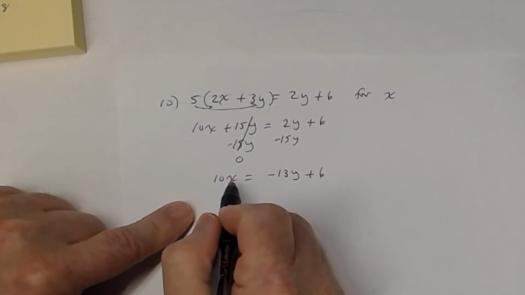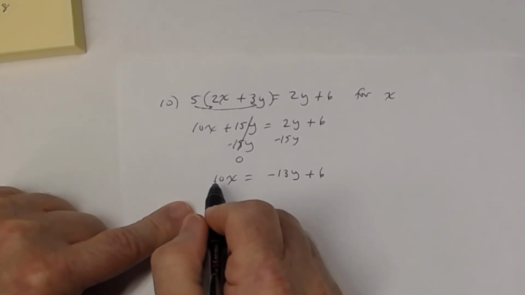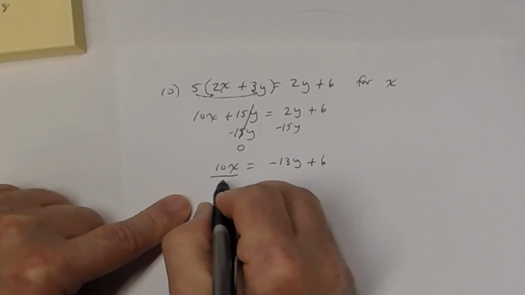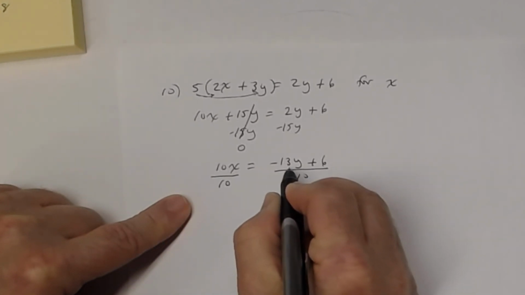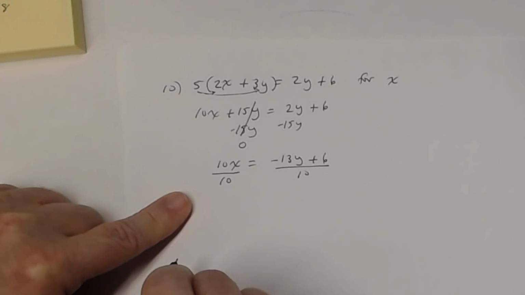So to get x by itself, right now I'm multiplying x by 10. The opposite of multiplication is division. So I'm going to divide both sides by 10, just like this. The whole thing being divided by 10.